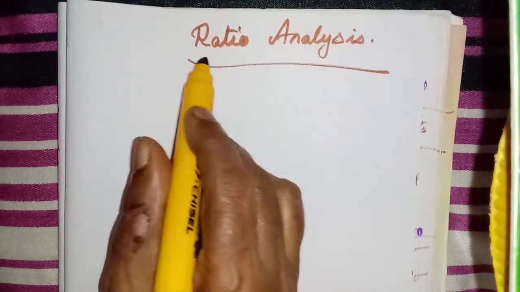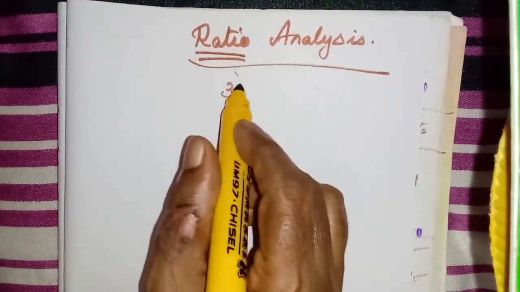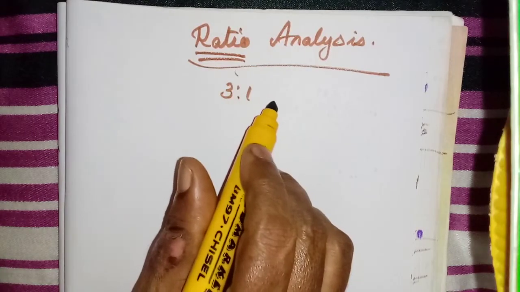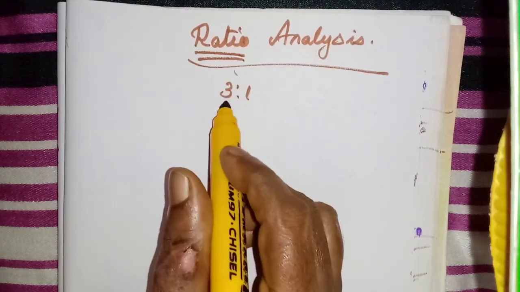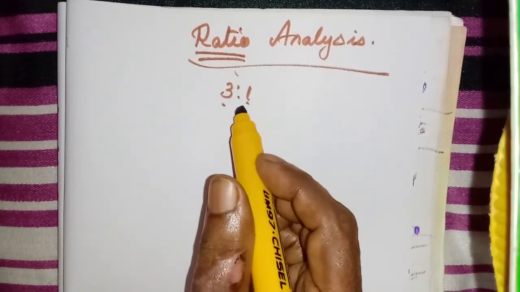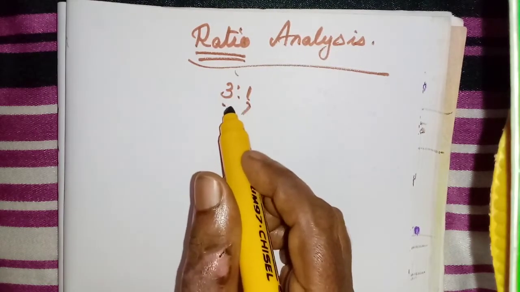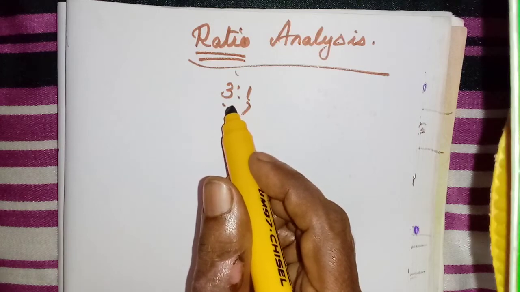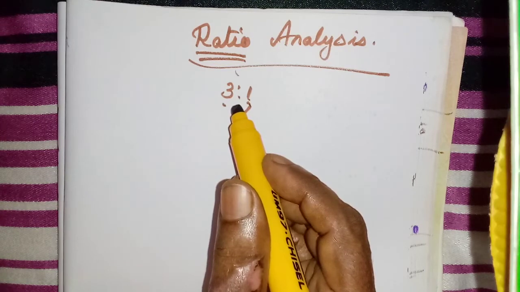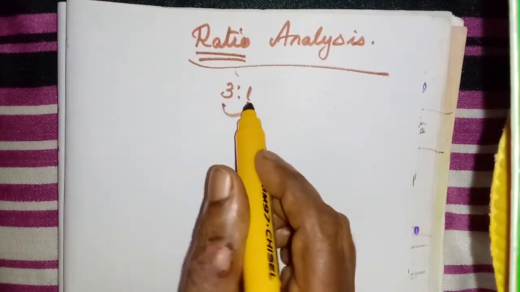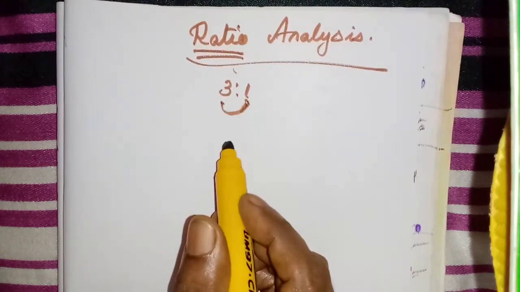the ratio means, first you should know the meaning of the ratio, isn't it? We know that 3:1, that is called a ratio. It is a mathematical expression. That means we are comparing, one is 3, the other one is 1. So we have the relationship between two related or interdependent items. That is called a ratio. Here we are comparing the accounting information, accounting items. That is why it is called accounting ratios.